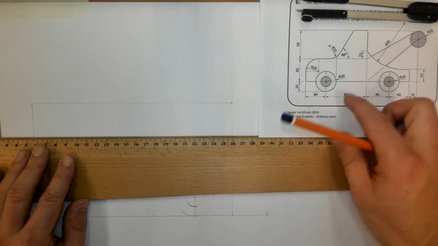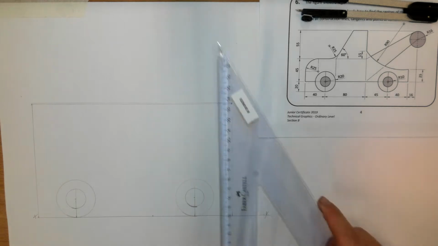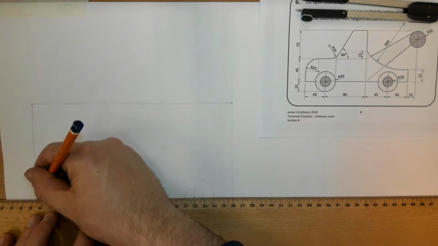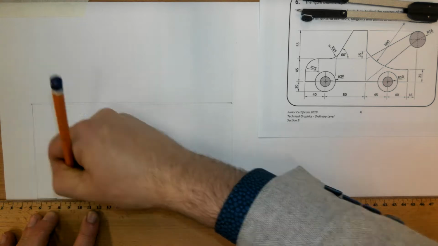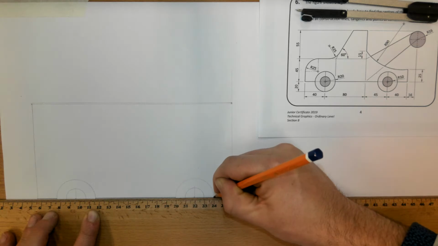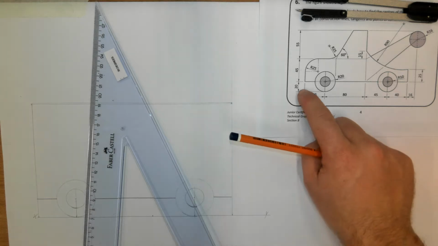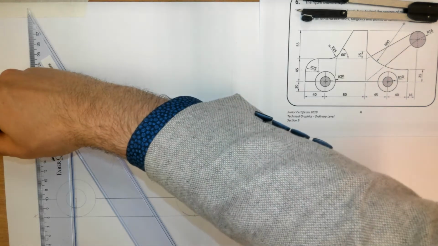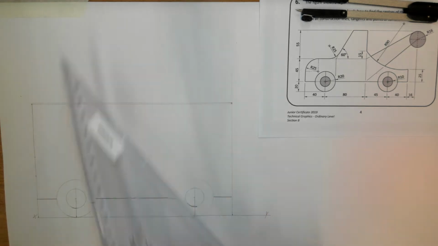So there, sorry, that's too high. There you go. Now, so this is up 25. Okay, so that point there is up 25, but first I can heavy in these lines. Okay, and then we'll mark up our dimensions here. 45 here on the left. Okay, and then that 25 I'll mark up there as well, and just put it on the other side.